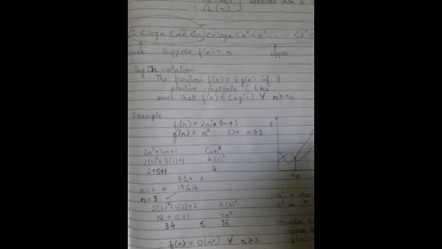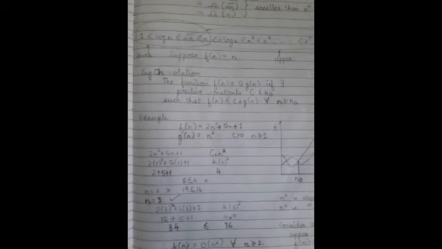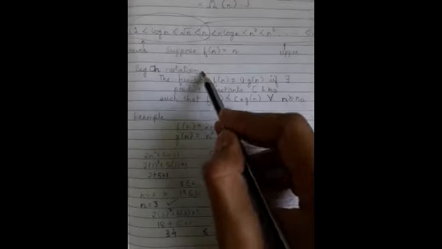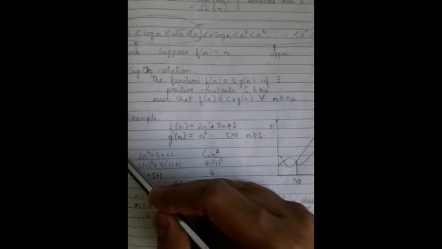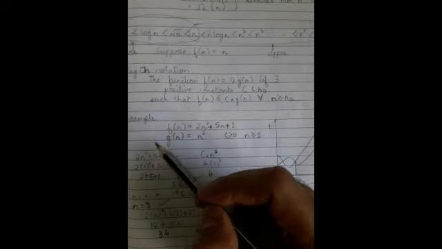So since that is clear, we can move on to the first asymptotic notation, that is called big O notation. As we all know, big O notation represents the worst case time complexity of an algorithm, or it represents the upper bound.